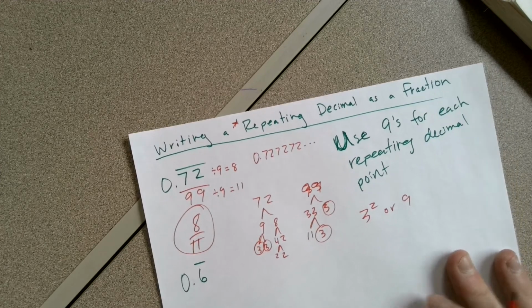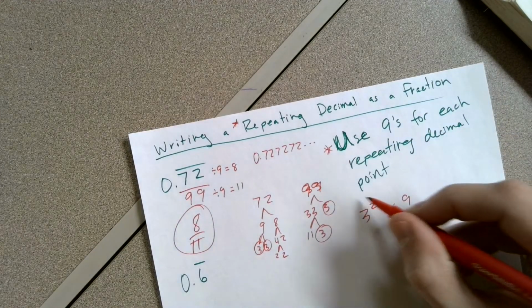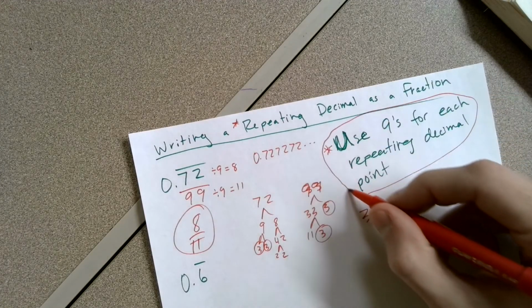Divide it by 9 for each one. That's your key right there. This doesn't really explain a whole lot as to why this works.